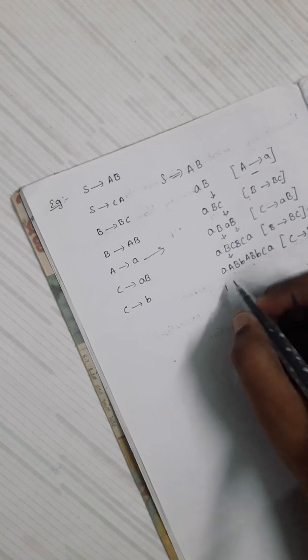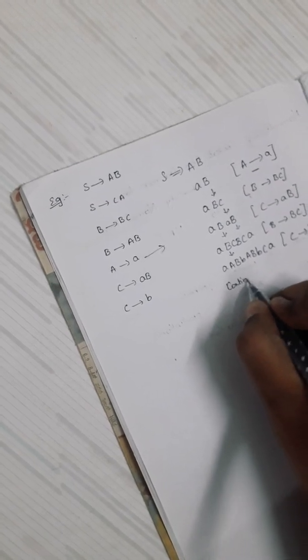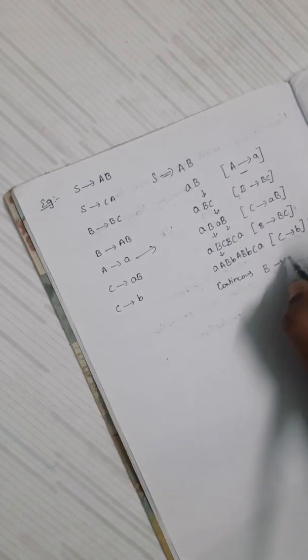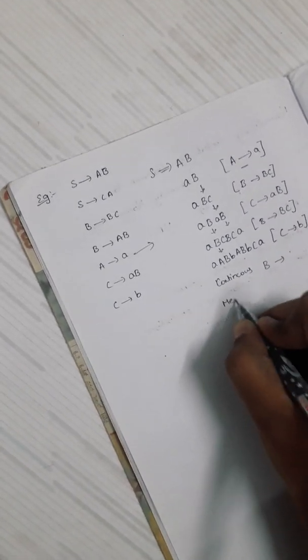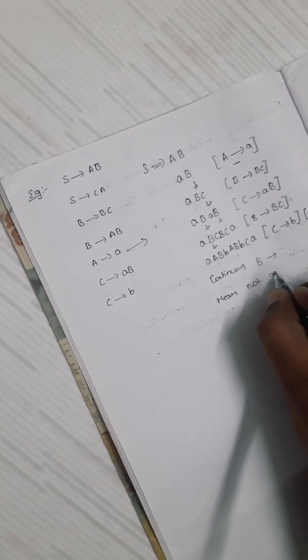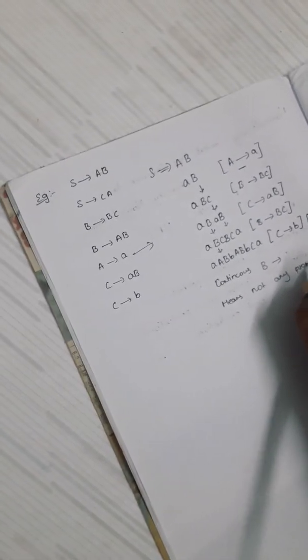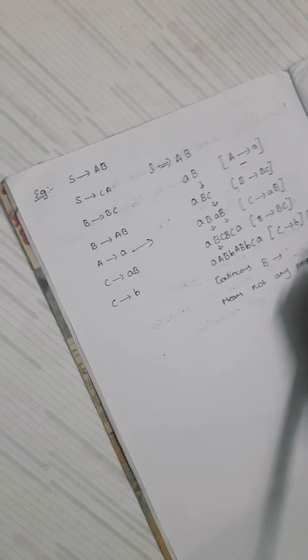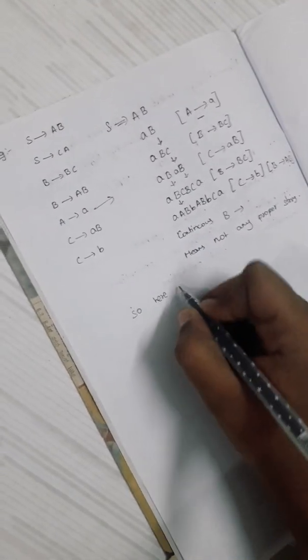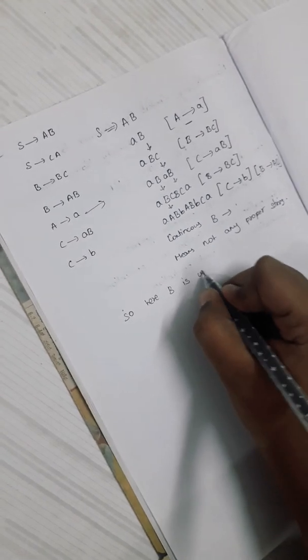We are seeing there is continuous B, which means we are not getting any proper string. So here B is a useless symbol.